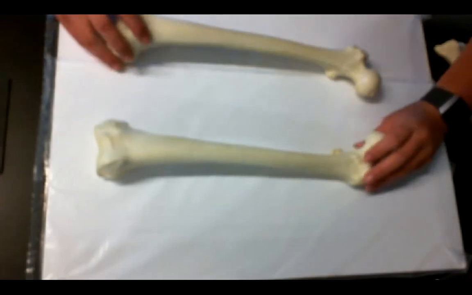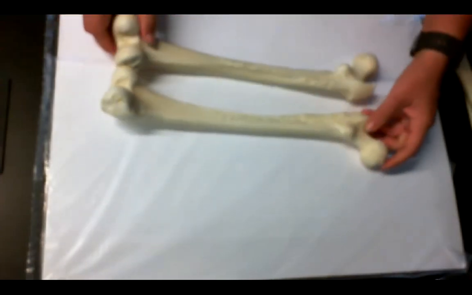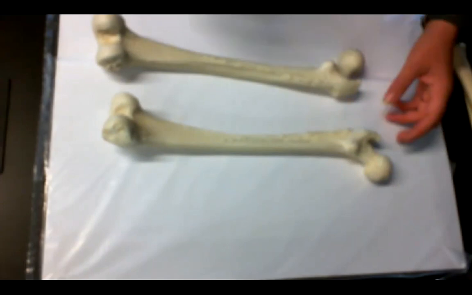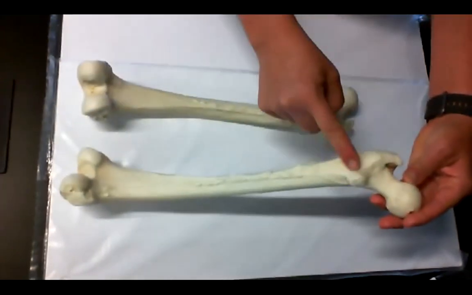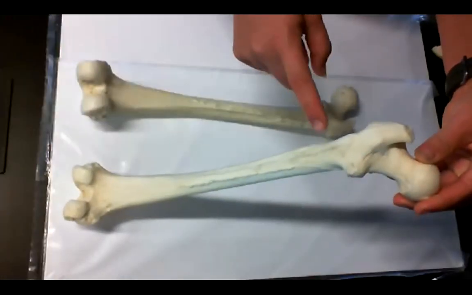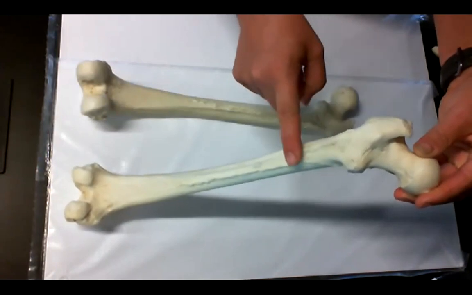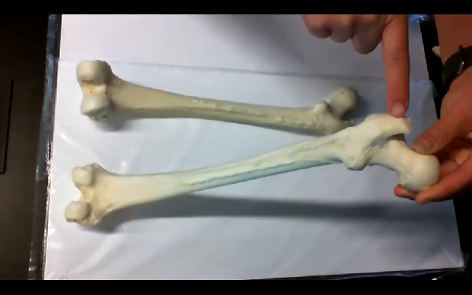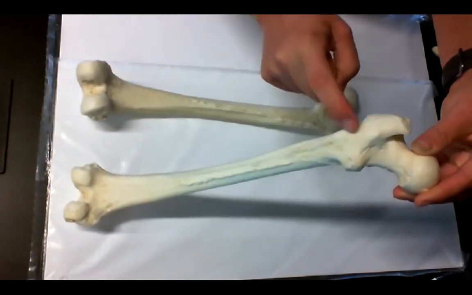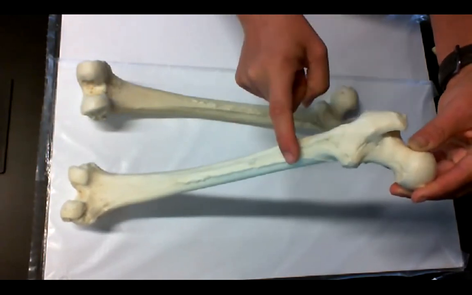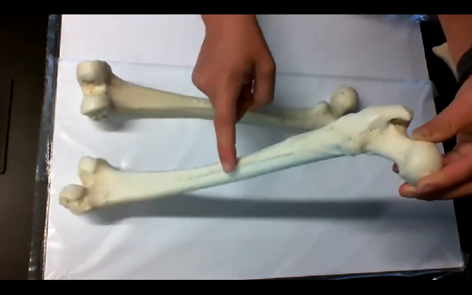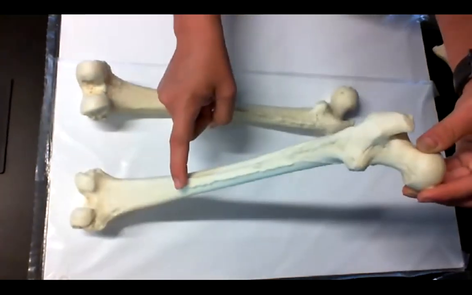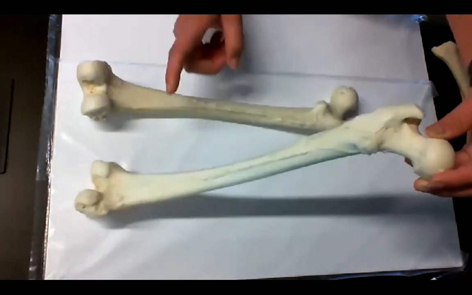Right? If we flip this bone around, we can see things on the back that we can't really see on the front. Okay, first of all, this really rough patch, let's see, sorry, it'll focus here soon. Okay, so this really rough projection between the greater trochanter and lesser trochanter is the gluteal tuberosity, right? And hopefully you can see that there's a ridge that goes all the way down the posterior side of the femur, right? So that's the linea aspera.